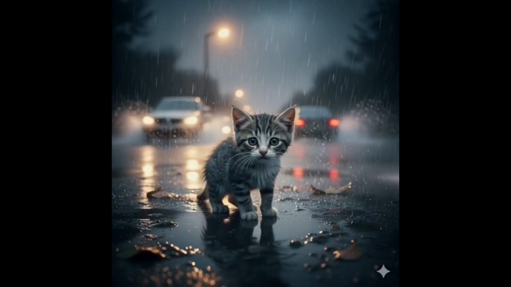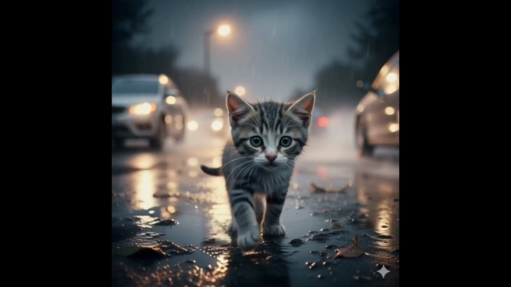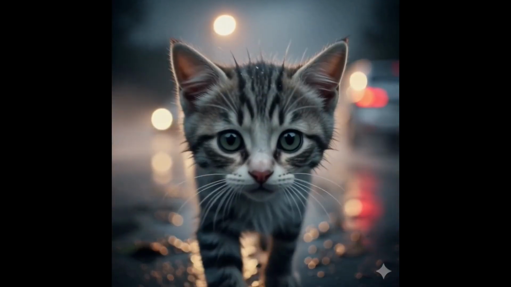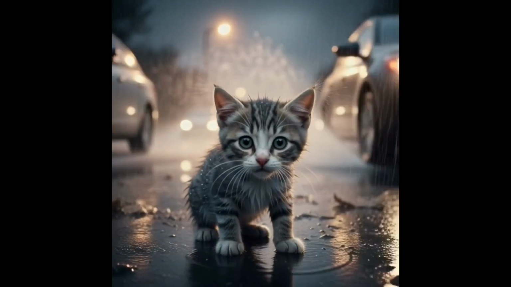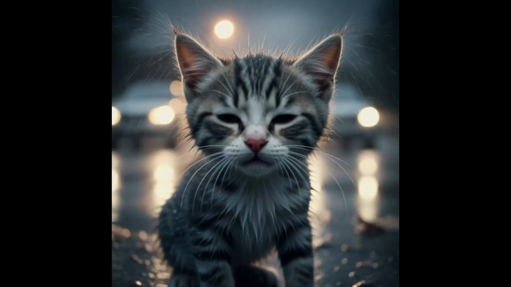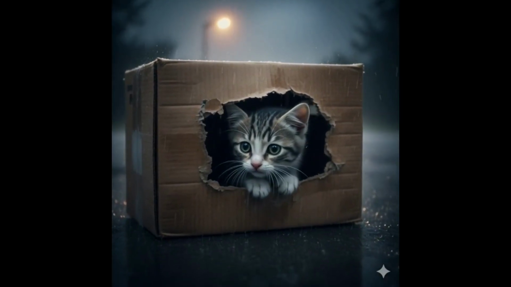All alone in the cold, a tiny kitten shivers under a broken streetlight. The rain pours harder, puddles forming around her tiny paws. Cars splash by, but still, no one stops.